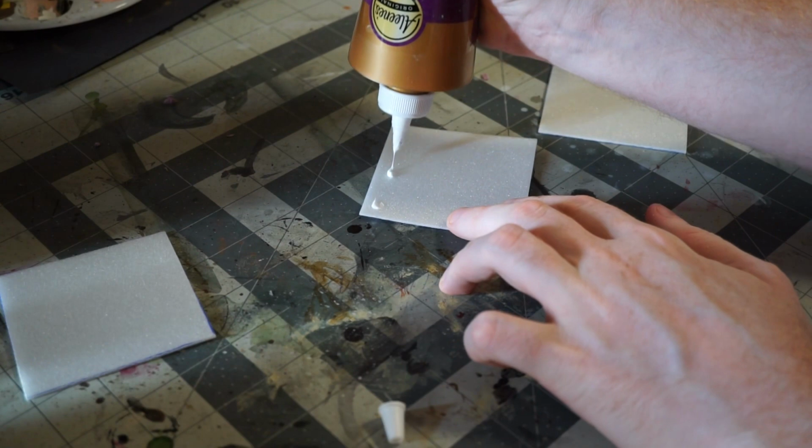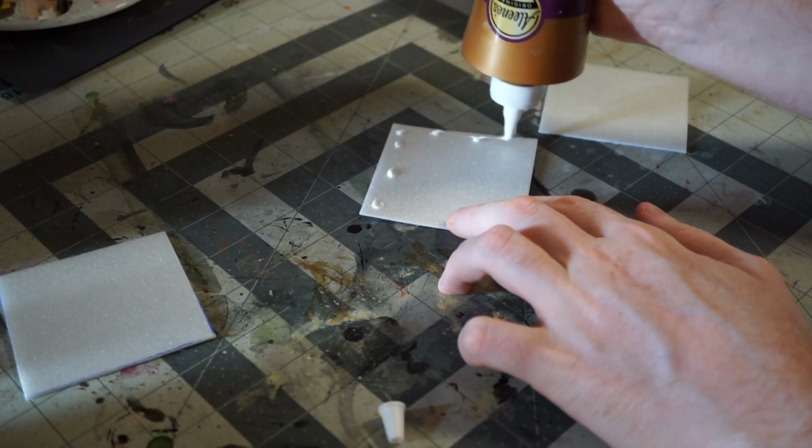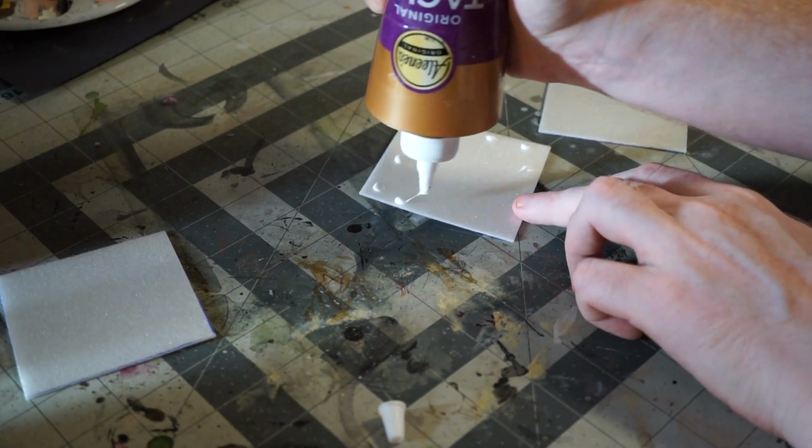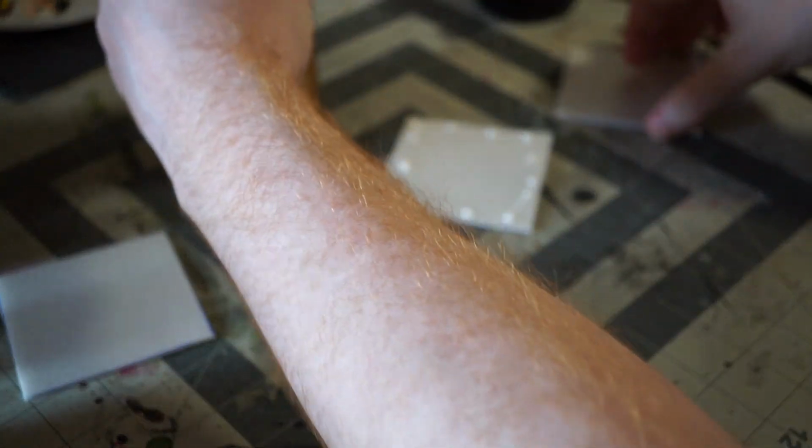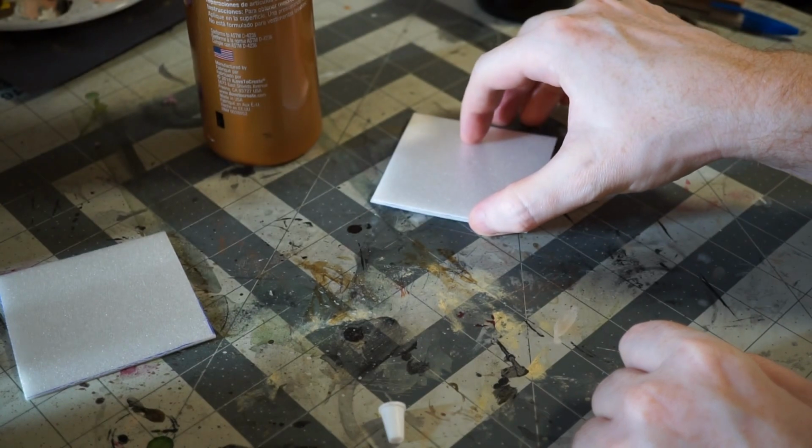For the spike trap, I'll use the styrofoam plate style tiles that I demonstrated before, but this is all really interchangeable. You can make the spike trap out of XPS and the acid trap out of styrofoam. It really doesn't make a difference that way.